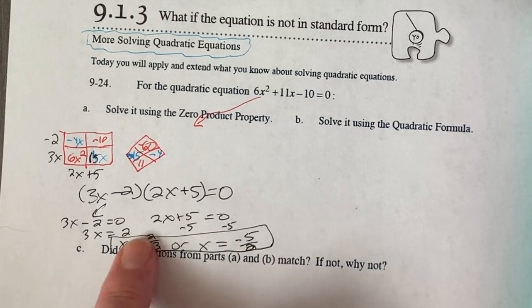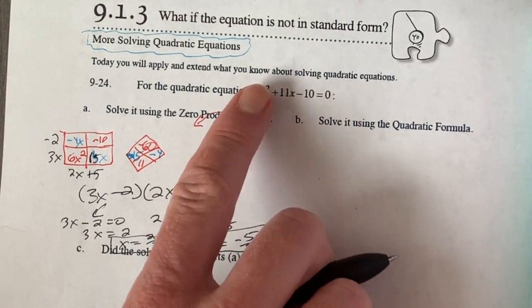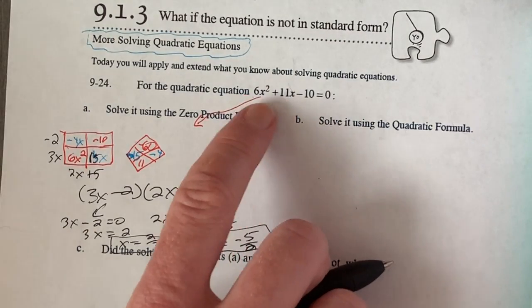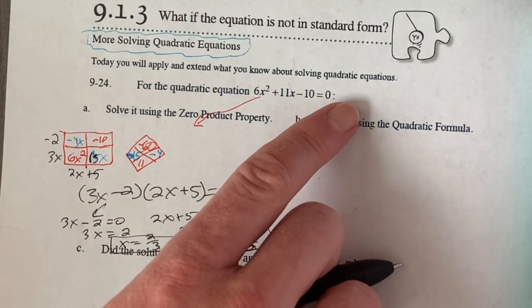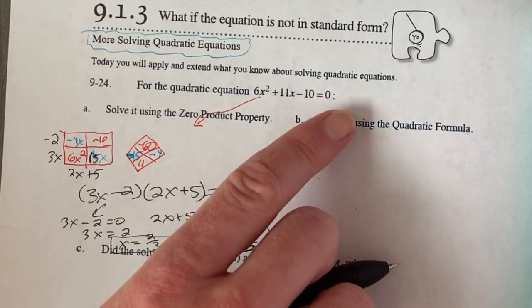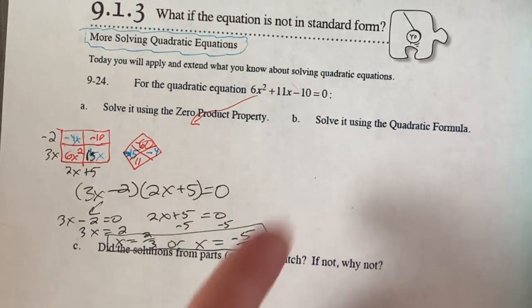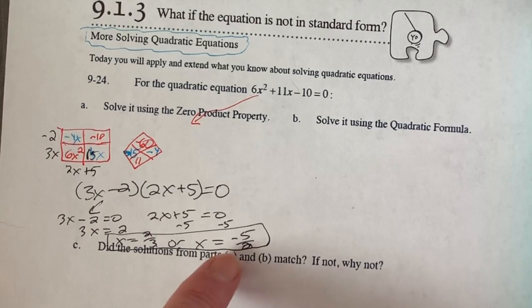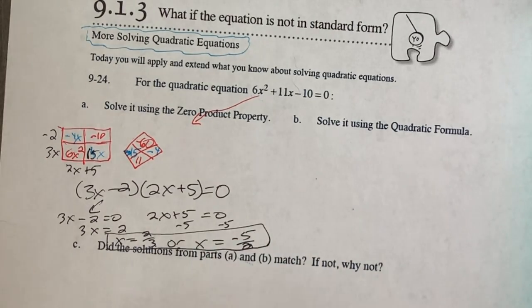So there I have my 2 roots to this polynomial, or the solutions to this quadratic equation, the values of x that are going to make this side equal to 0, or this side equal to 0, so that it's actually a true statement. So x equals 2/3, or x equals negative 5/2. Hopefully you got those ones here.